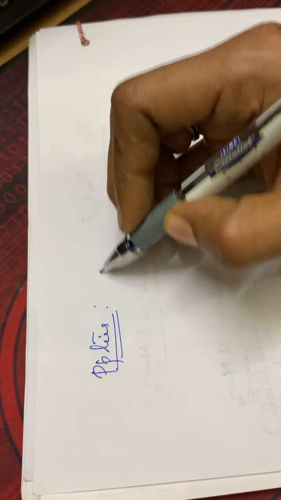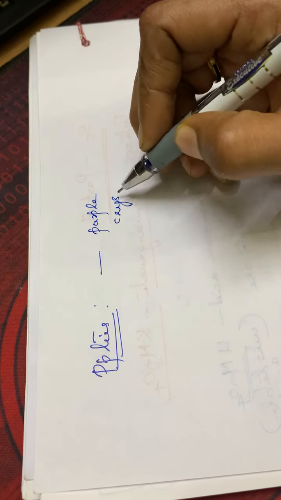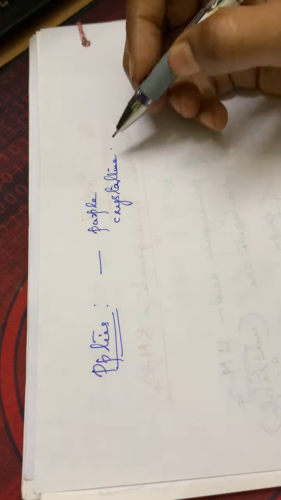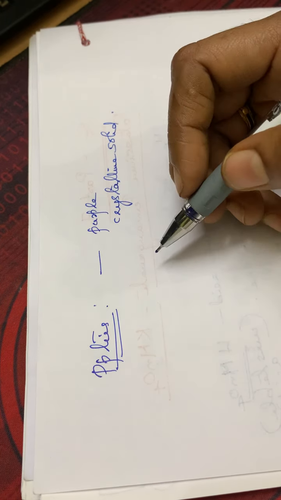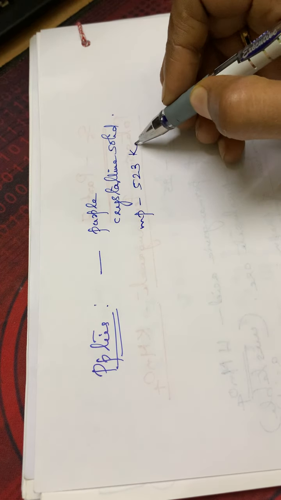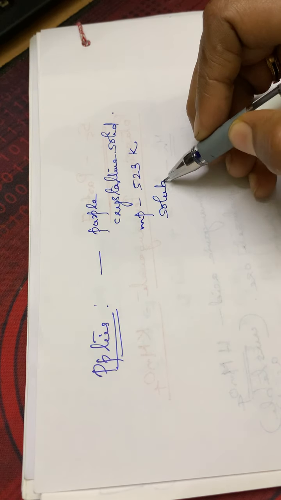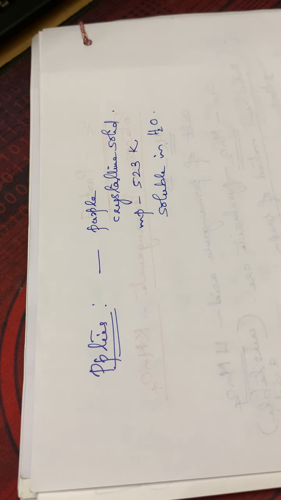Properties of potassium permanganate. See here, about the color, it is a purple color, then it will be in the crystalline form. Purple colored, it is a crystalline solid, isn't it? Purple colored crystalline solid. Then it has got a melting point of 523 Kelvin. Soluble in water, fairly soluble in water. These are some of the physical properties.